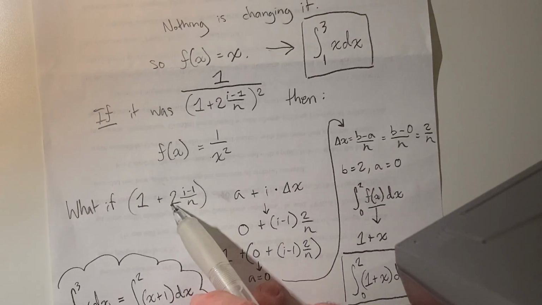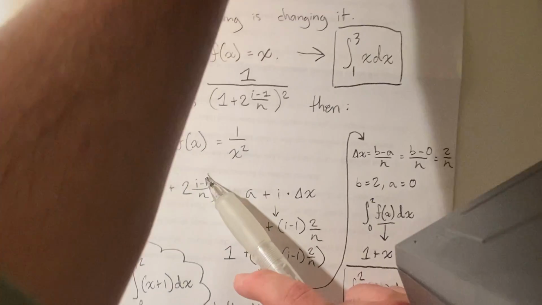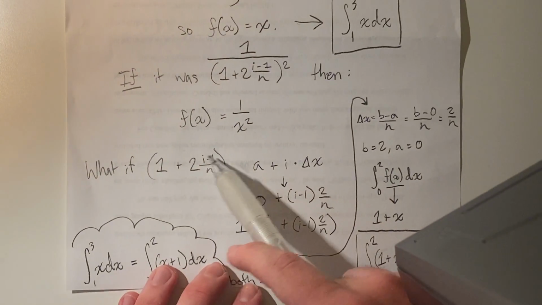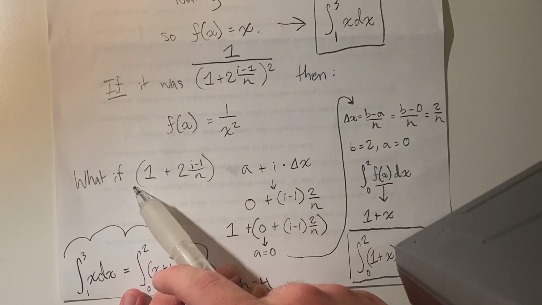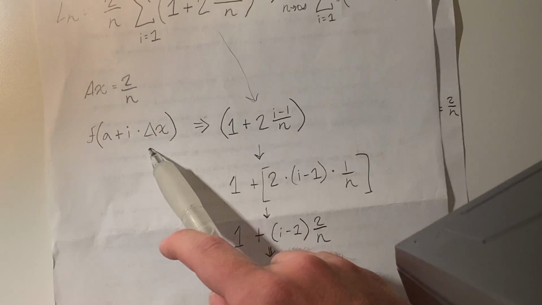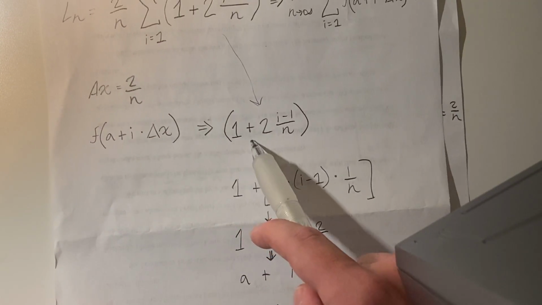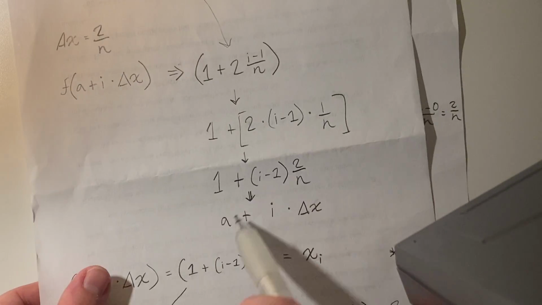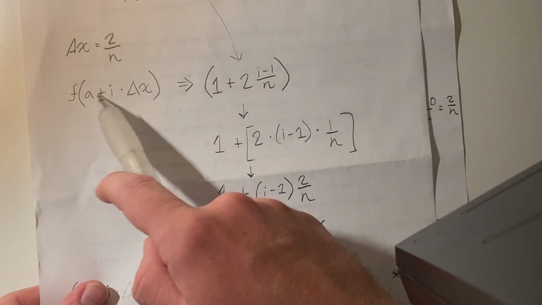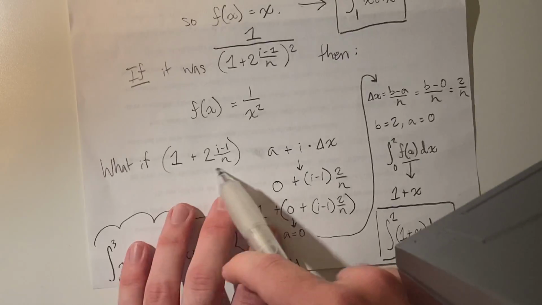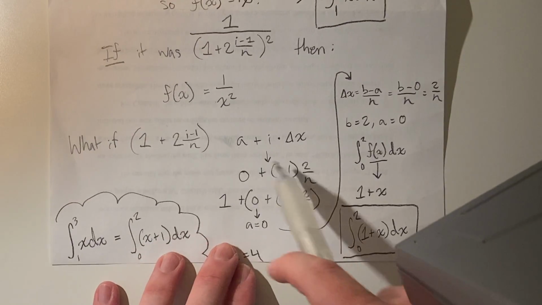Now, there's another thing that shows how we could get another answer for this problem. When I was breaking it down to a plus i times delta x, I figured out that a equals 1. Well, what if I thought of a as 0?